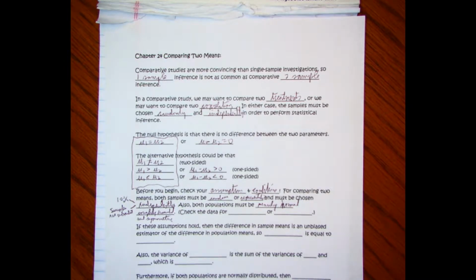And then, because of the central limit theorem, if the sample is above 40, then any sample distribution is going to come out to be fairly unimodal and symmetric. So if n size is above 40, you're good to go according to the central limit theorem.